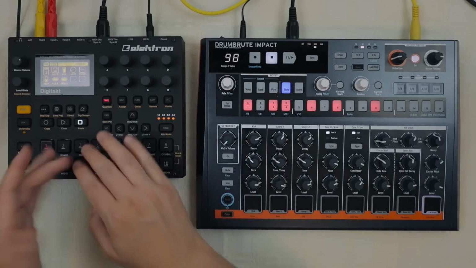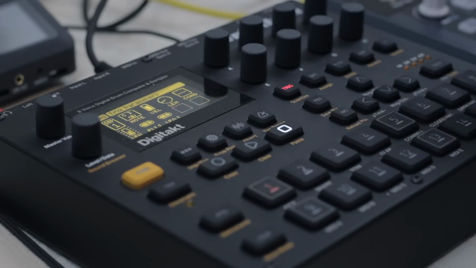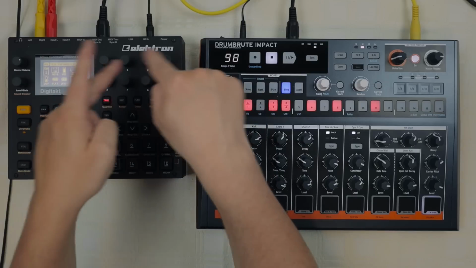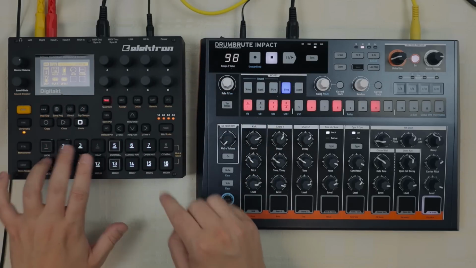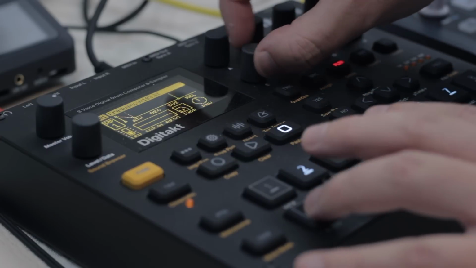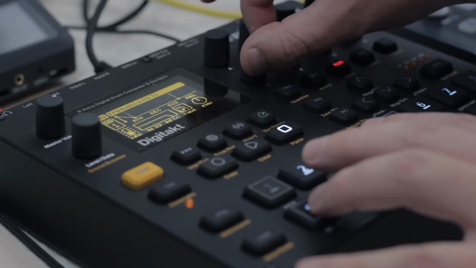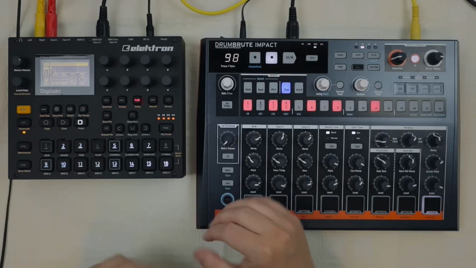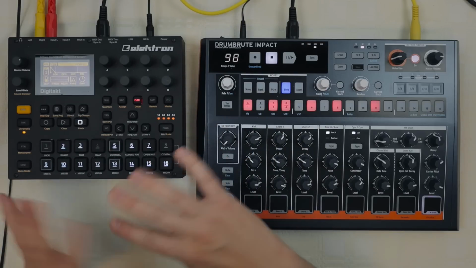With the Digitakt instead, you have the 8 sample channels and you have 5 buttons here, which corresponds to different settings for these knobs here. So for example, if we go into the first sound here, we can go into the filter setting here. Now, if you want to know more about all of these functions, you should check out my big Digitakt overview.